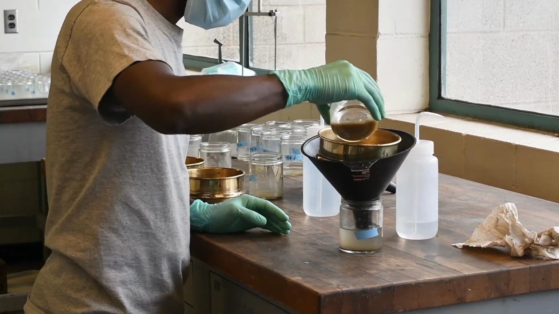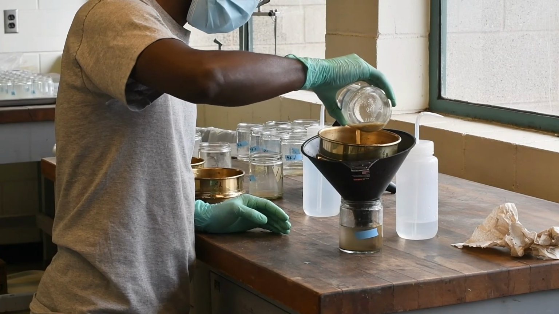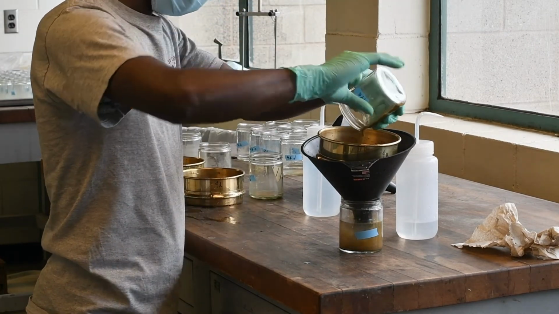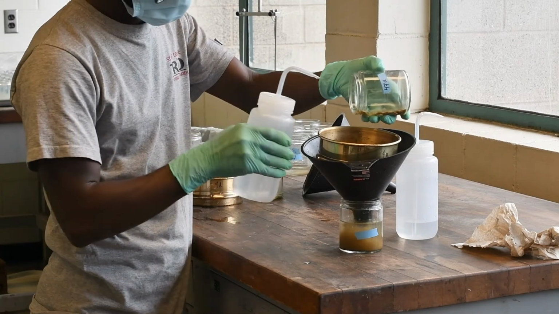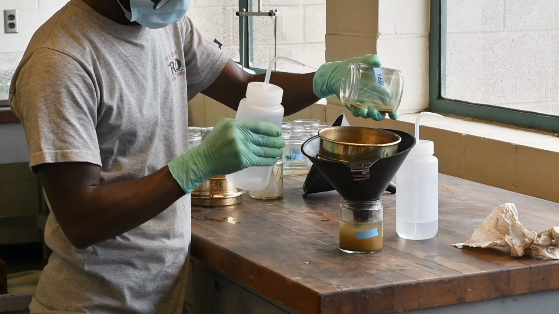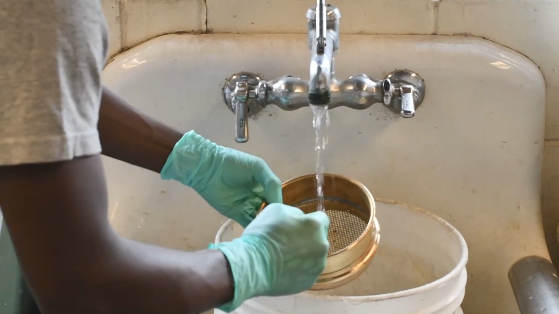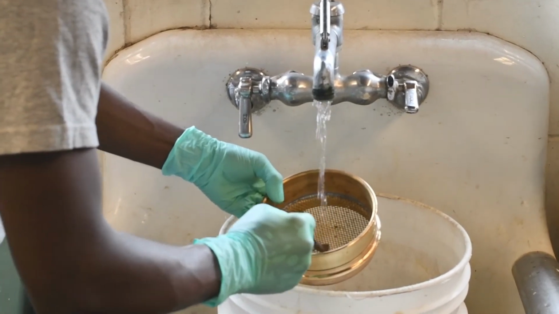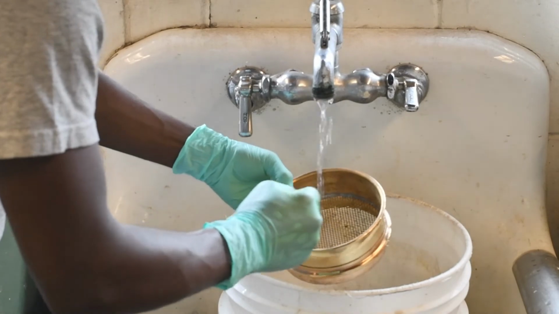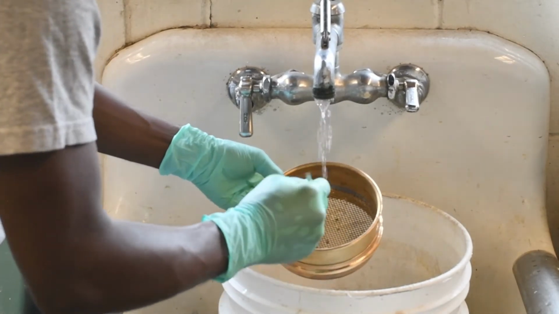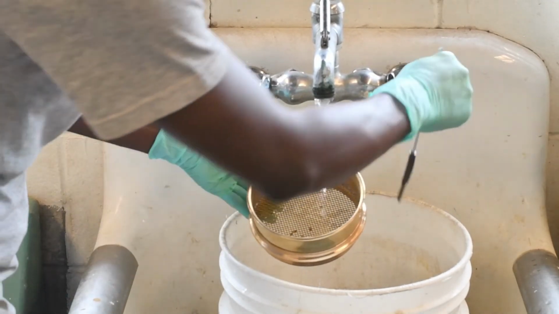For each sample, add water to the jar and use the wash bottle to transfer all soil back into the same sieve that the sample originally came from. Using a small rubber spatula, gently break up the aggregates and use a gentle stream of room temperature water to pass any soil particles through the sieve. Use a bucket to catch the wastewater and prevent clogging the drain.